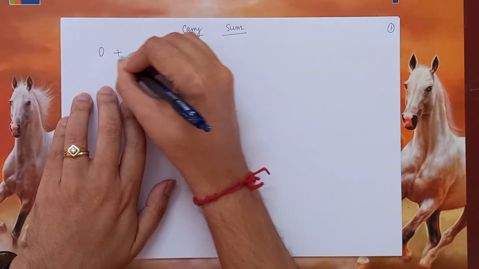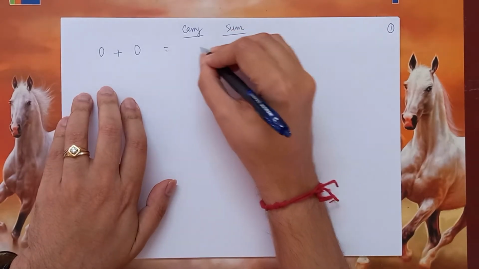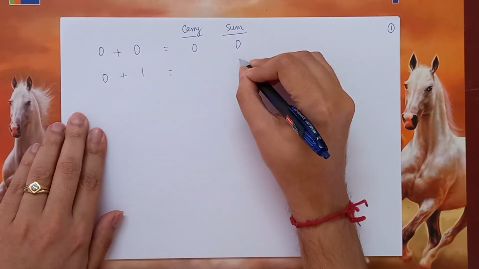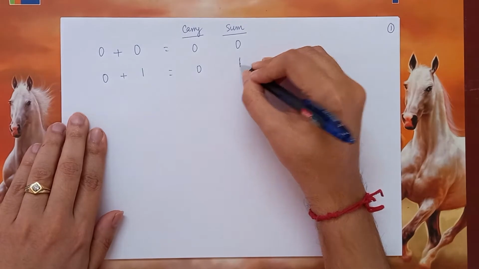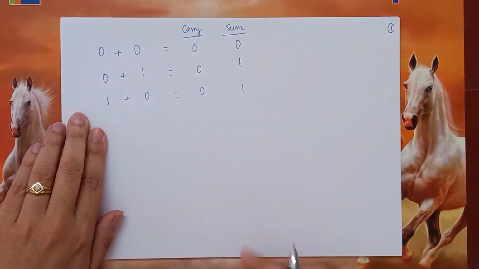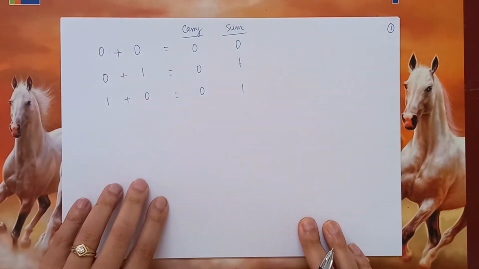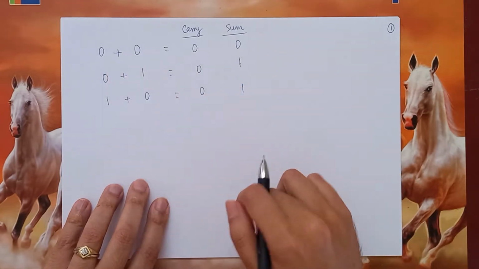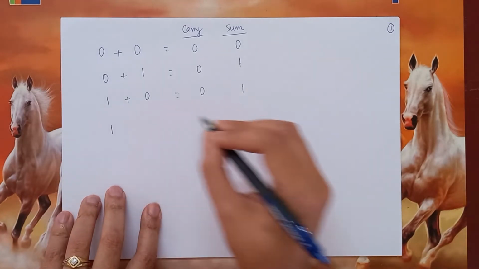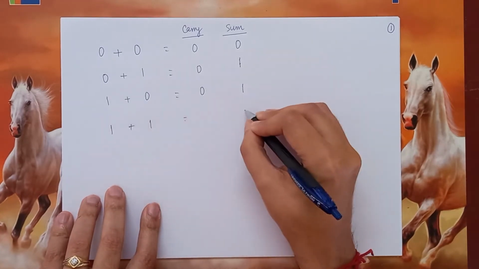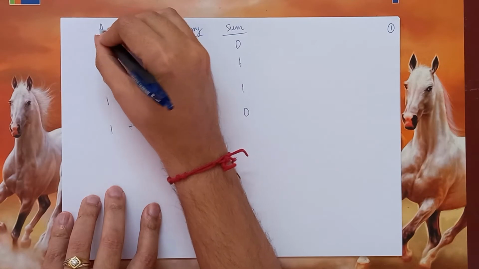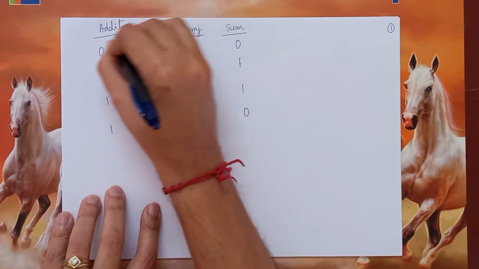So if I'm adding 0 plus 0, then the sum is 0, and the carry is 0. When I'm adding 0 plus 1, the sum becomes 1, but the carry remains 0. When I'm adding 1 plus 0, the sum is 1, the carry is 0. Addition is a commutative operation, so no matter which way you add two bits, the result will remain the same. And here, if we have 1 plus 1, the sum is 0, but the carry is 1. So this is addition. Please note, this is not an OR operation.